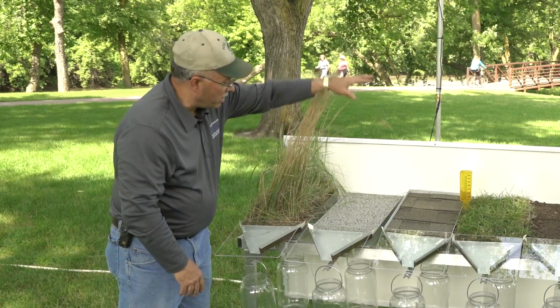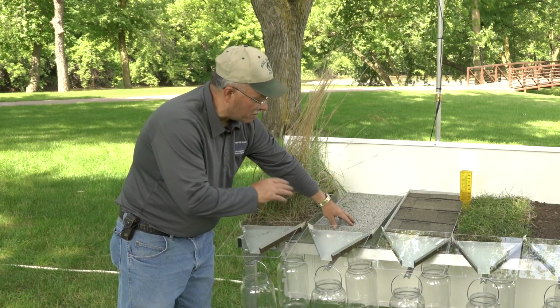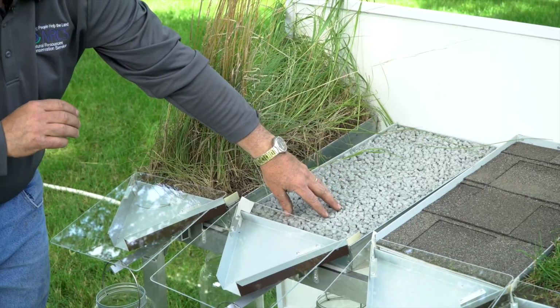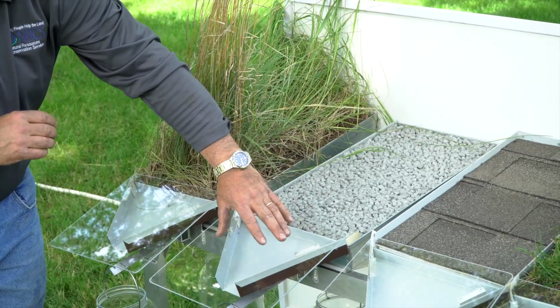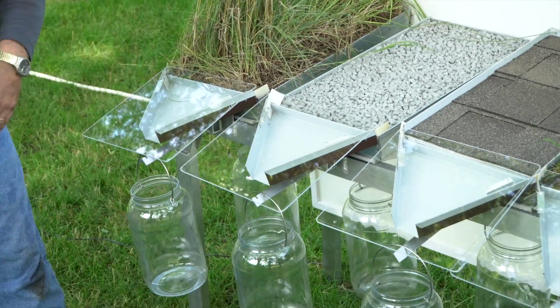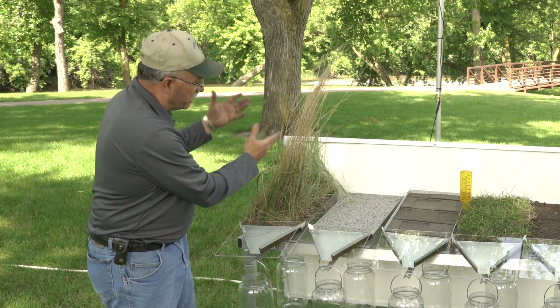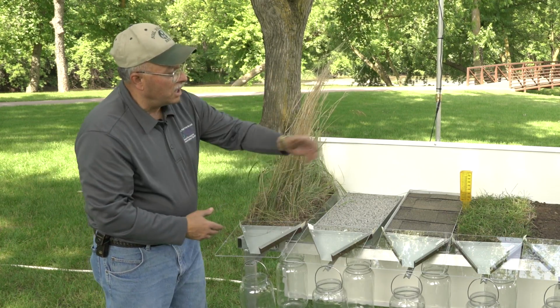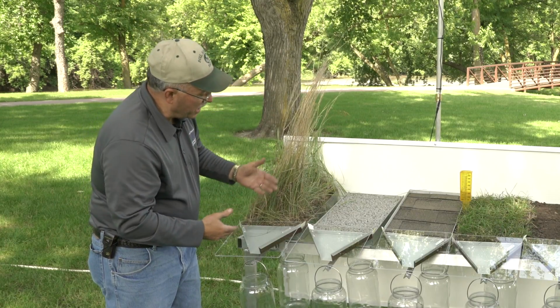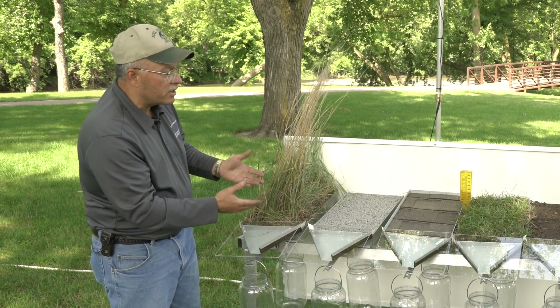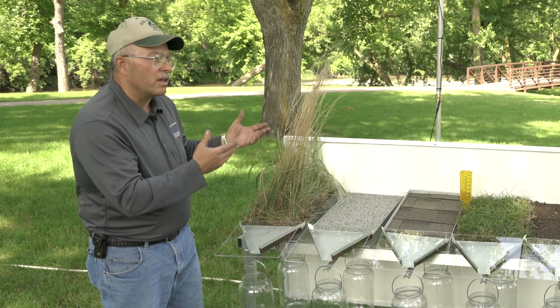If that raindrop hits the surface of whatever the sample is, and in this particular case it happens to be concrete, if it runs off, it'll go through the funnel and into the front jar. However, if it infiltrates, in other words, if that water actually goes through the sample, maybe through the soil, it will then go into the back jar. There's a catchment pan underneath the pan itself that'll look at the infiltration water. So the front set of jars are what's going to run off, and the back set of jars are what's infiltrating, or what's going through that soil sample.